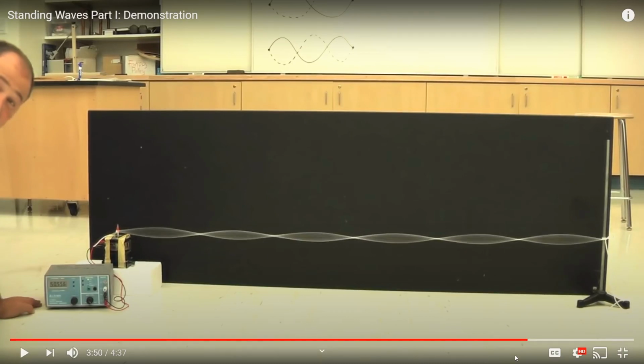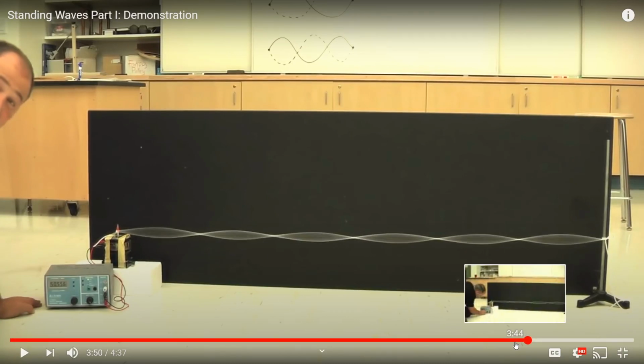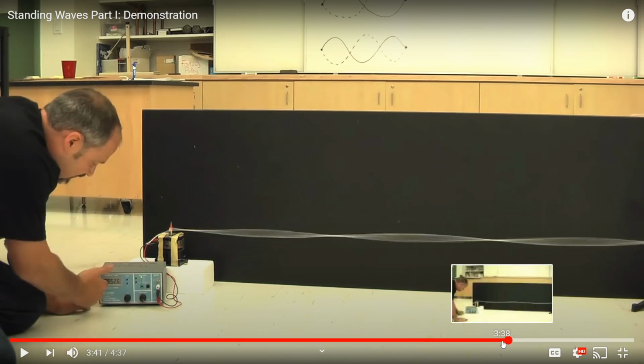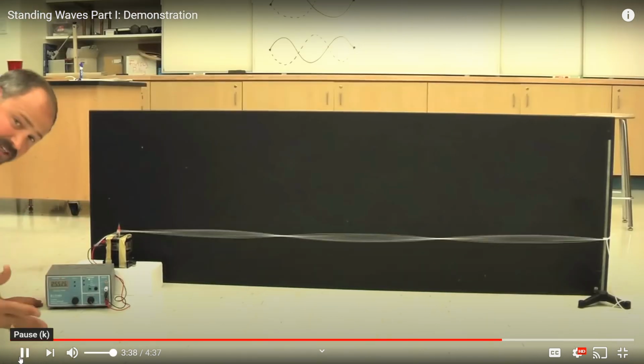Do you notice how, I'm just going to show this again so you can see it. These are called modes. Watch how, as soon as he gets to the number, what you're looking at instantly changes, basically. Watch this. The sixth harmonic.